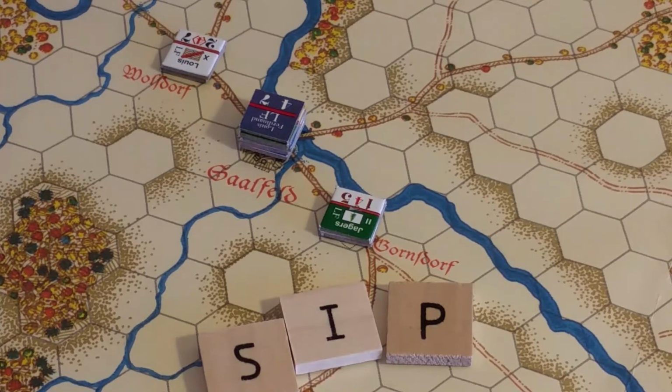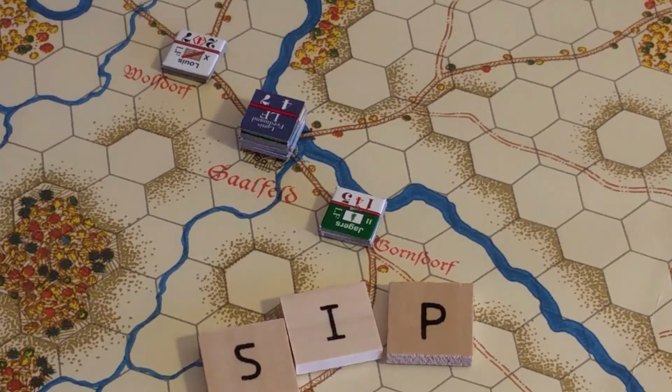So I've set up the battle scenario number 2. The Battle of Saalfeld, fought on October 10th, 1806. Lasts 5 turns. Very small number of units on each side, a small play area.